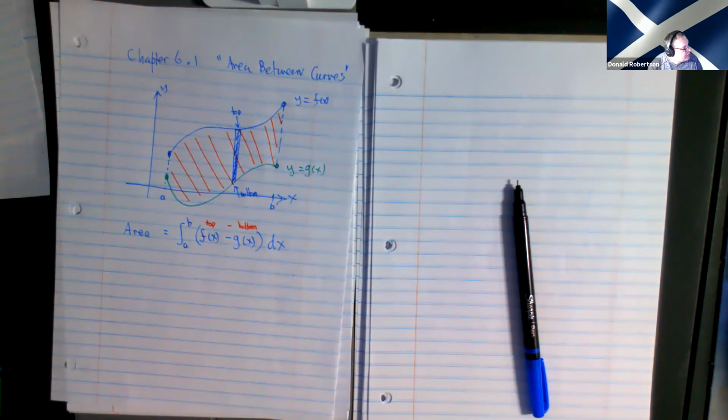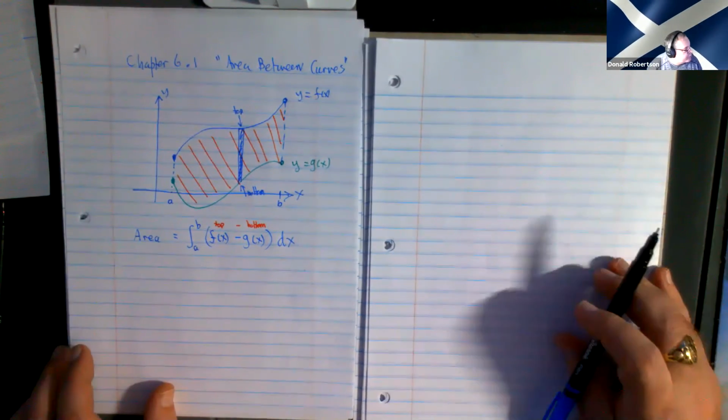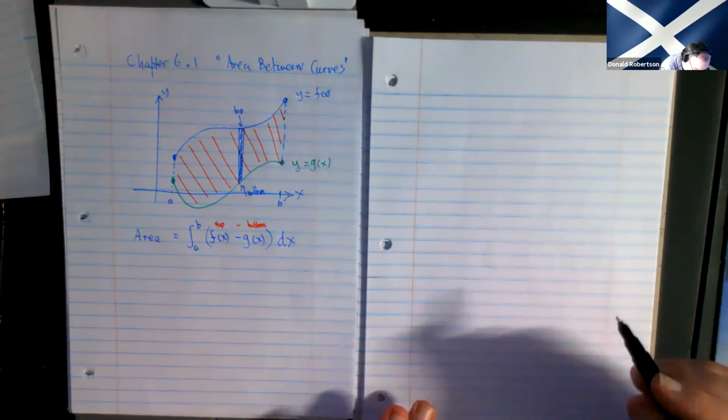I'm doing areas between curves of the typical f of x kind, but I'm going to be switching them in a little while because there are other, more complicated versions of these questions that we need to deal with.